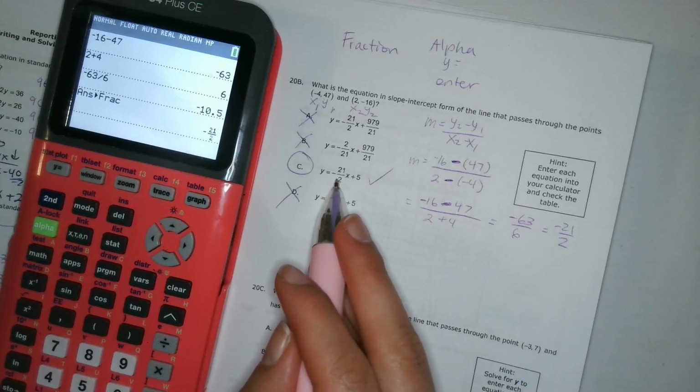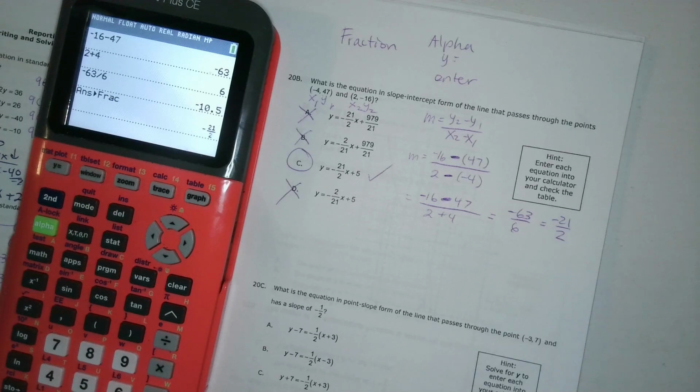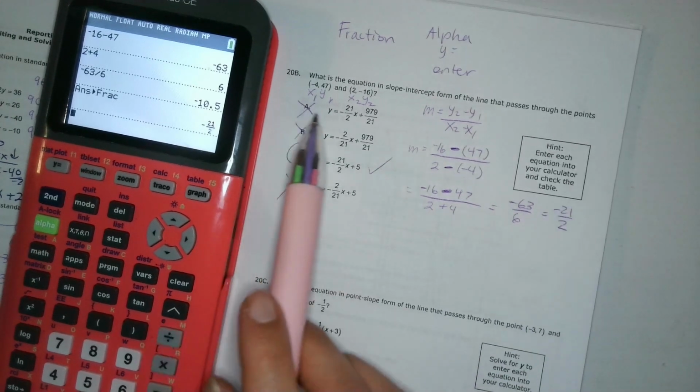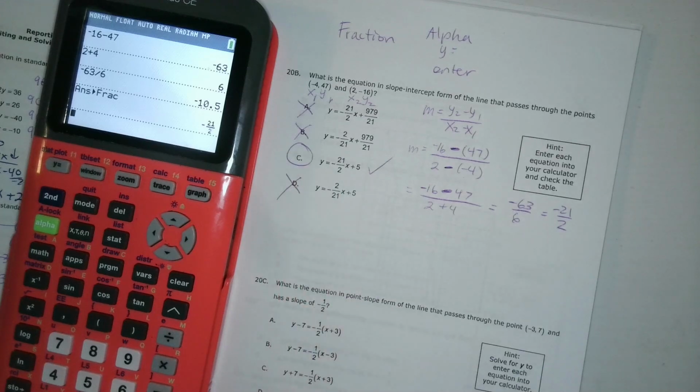Hey, it looks like it's C or D. So this is another way. Oh, actually, it could be C or A. D is backwards. So it's either A or C. And then here's how you can check. You can plug it into the equation.